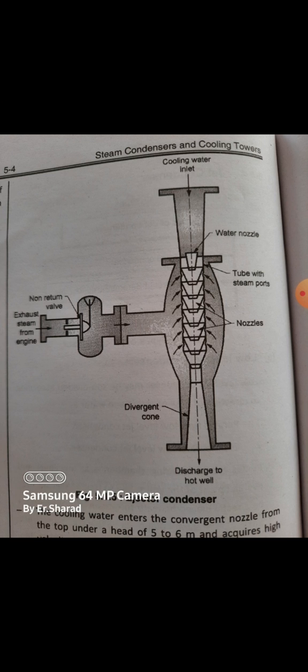The steam comes in direct contact with the cooling water and the steam is condensed, as the specific volume of steam is decreased and the vacuum is created.